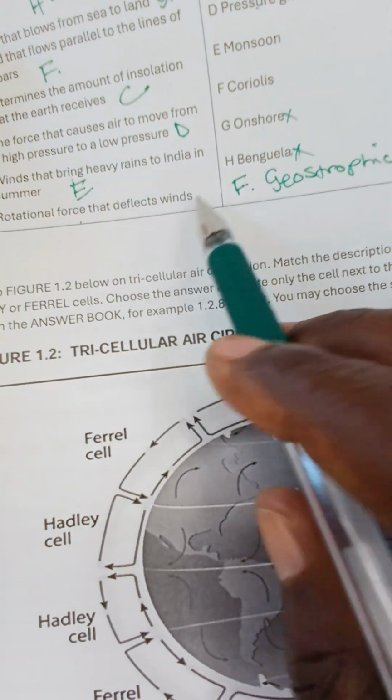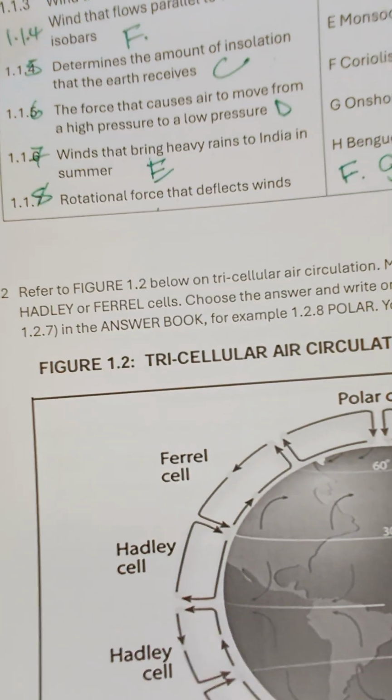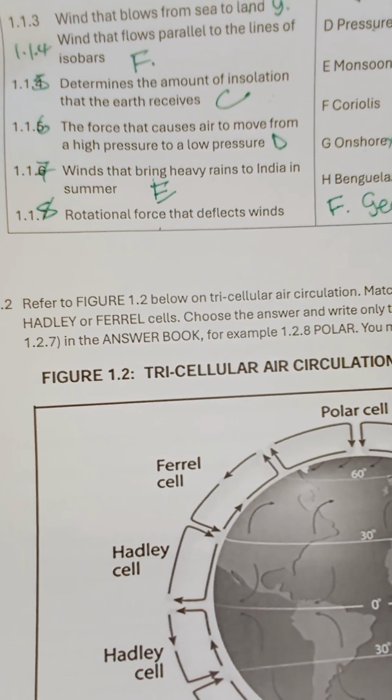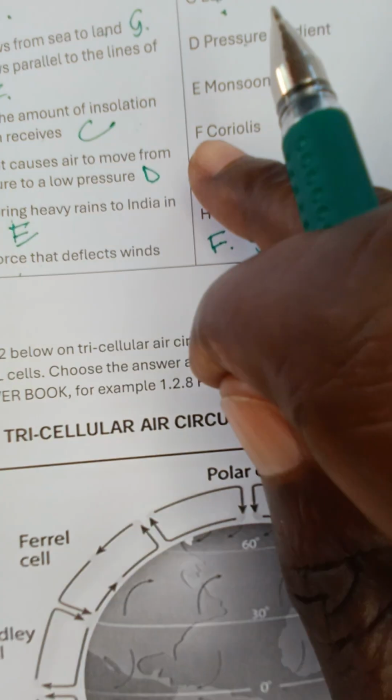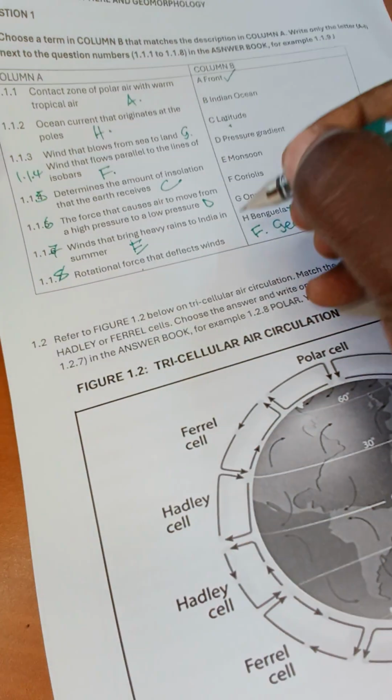Then rotational force that deflects wind, that is your Coriolis force. Remember, in the northern hemisphere, the winds are deflected to the right, and in the southern hemisphere, they are deflected to the left. So it's your Coriolis force, which is F. So that is F. So this is a multiple choice question.